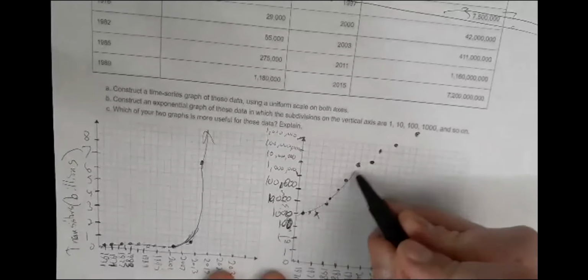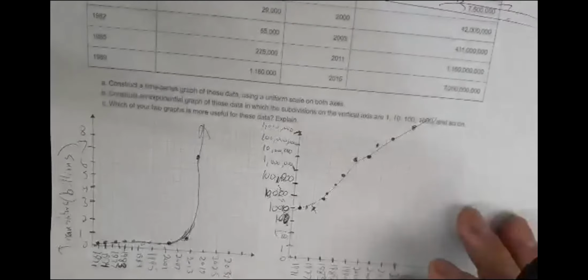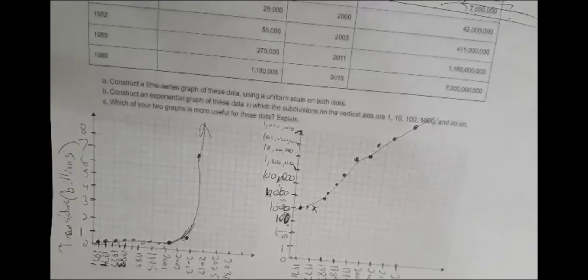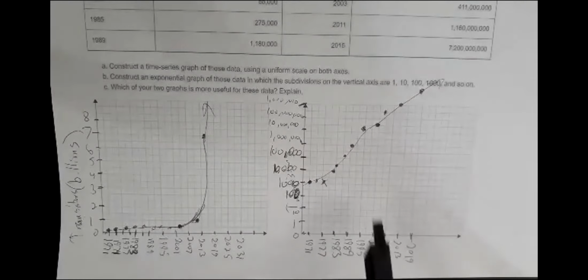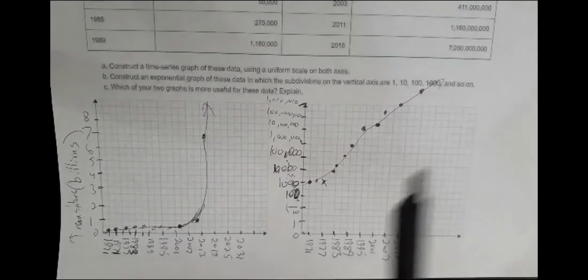So if you had to pick one of these graphs, one or the other, which one would you probably pick and why? I would pick the second. Pick the which one? Who said second one? You go. I said second. I would definitely do the second.